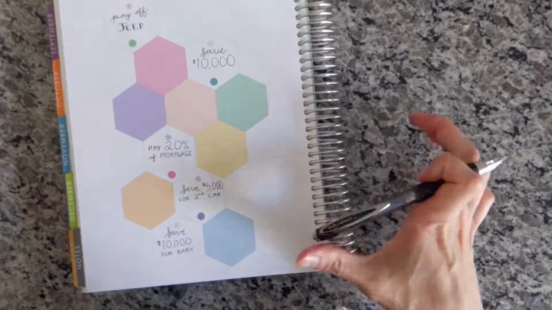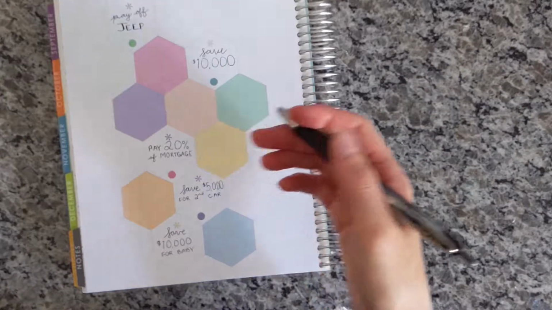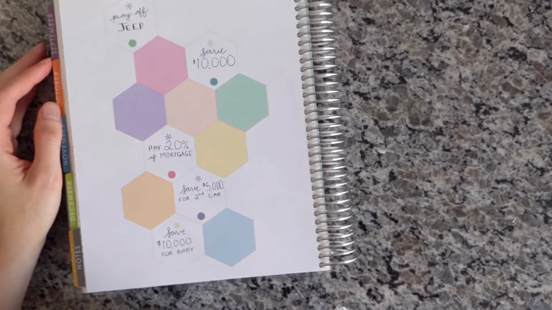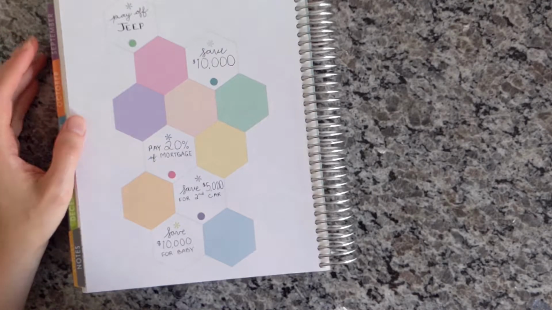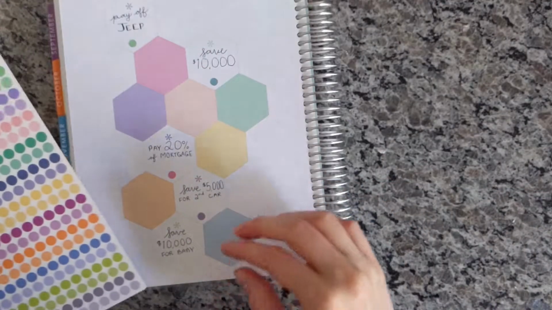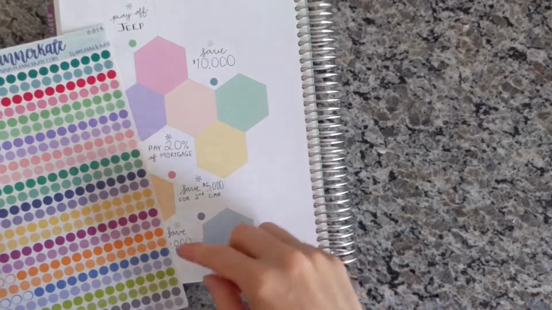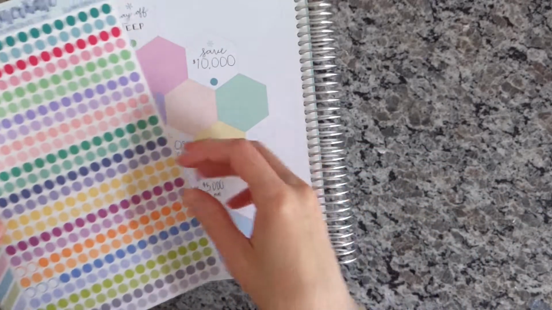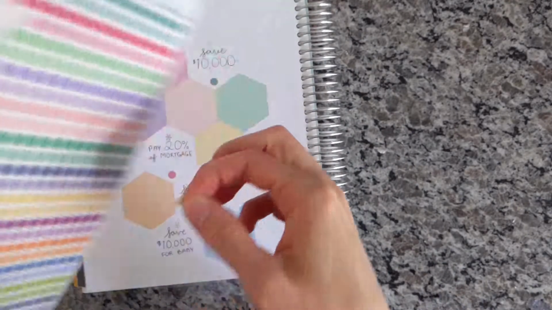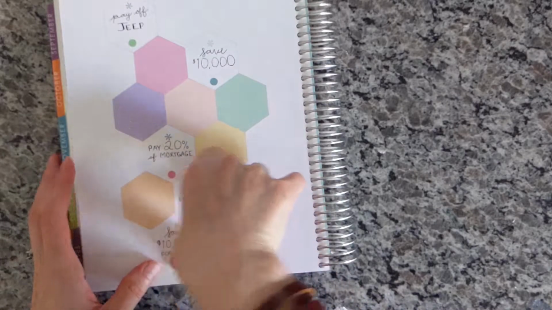And like I said, for that, we're not really sure if we're going to have a kid or not, but we'd rather have money set aside for if we do, because if we find out we're pregnant and then we don't have any money, we're not going to be able to save up $10,000 in 9 months. So that's what that's going to be there for. And that we're going to use yellow, I think. Like that.